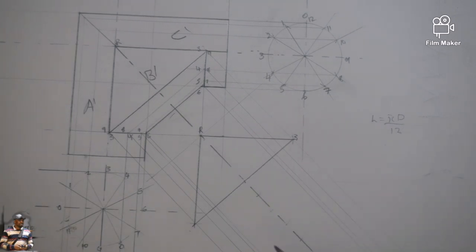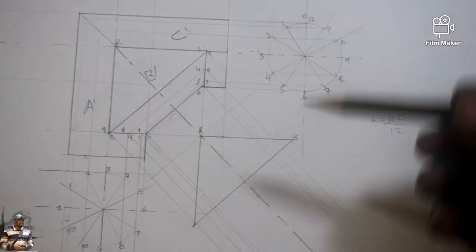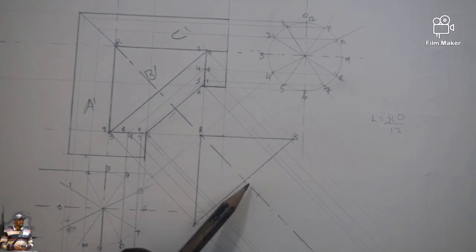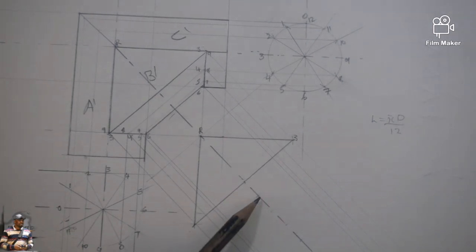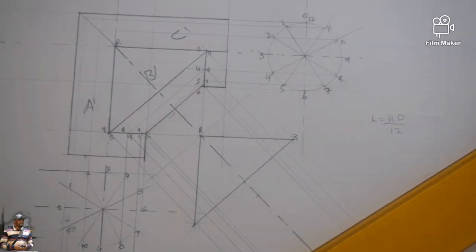You understand? So after you've gotten these points, remember how you got them? You place your drawing compass at point 0 to 1. Then you come and place it here and you mark 3, 4, 5, 6, 7, 8, 9. So after you've gotten these points, what are you going to do now? With your T-square, put your T-square at 45.